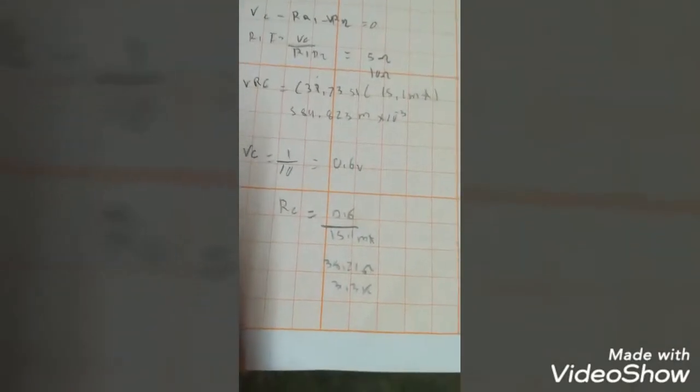And next we calculate VBC, that gives us 1 over 10, and it gives us 0.6 volts. Now we calculate RC, that is 0.6 over 50.1 milliamperes, and that gives us 88.21 ohms.